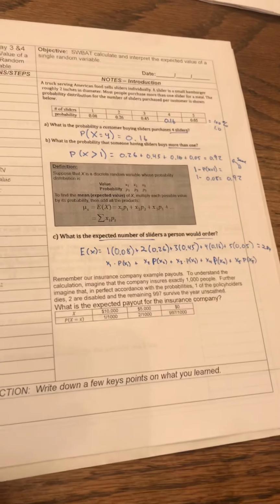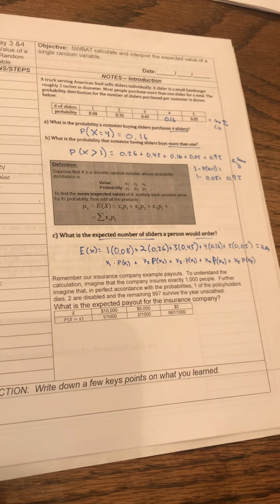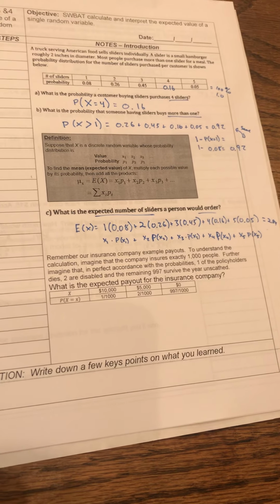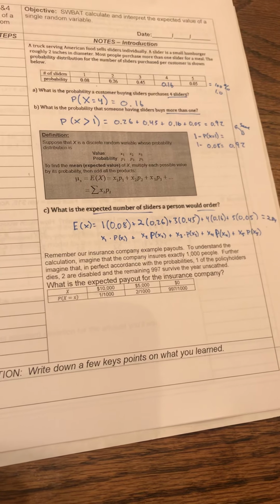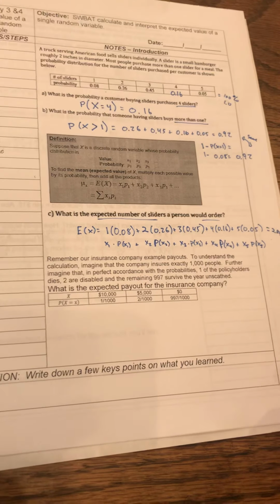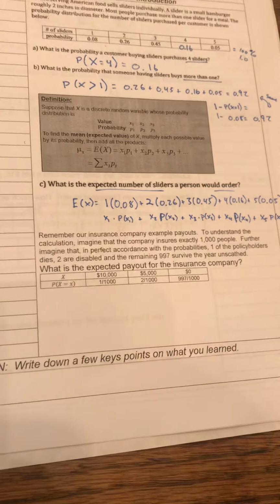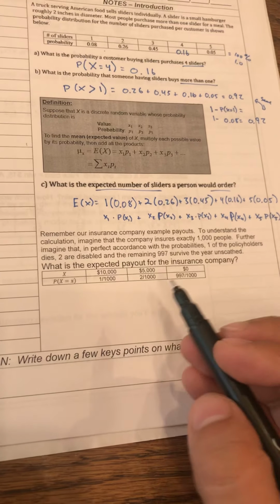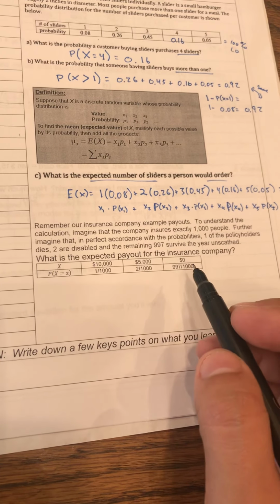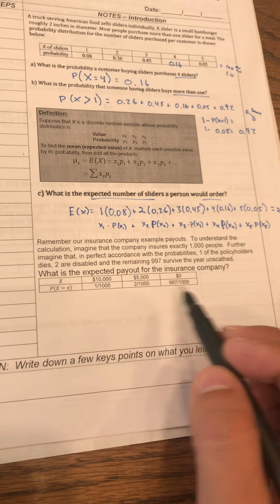Now, this next one, I'm going to give you guys a couple minutes to read it. Okay. Those of you who recognize that this is a problem from yesterday's lesson on Tuesday, about the insurance, 1,000, 10,000, 5,000, 0, most of us will land here with 0 disabilities and 0 deaths, and these are the probabilities on the bottom.